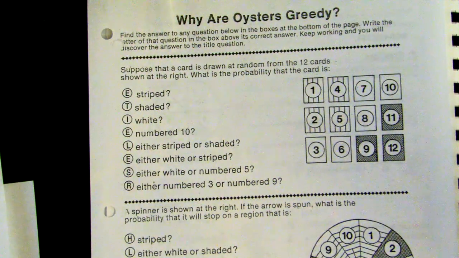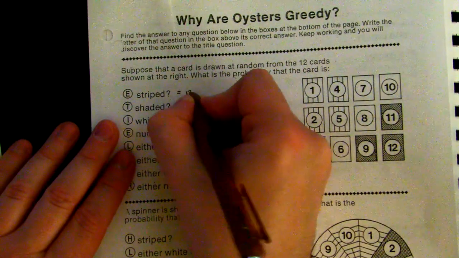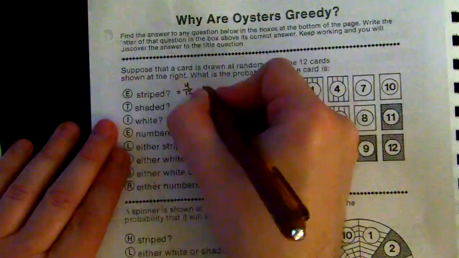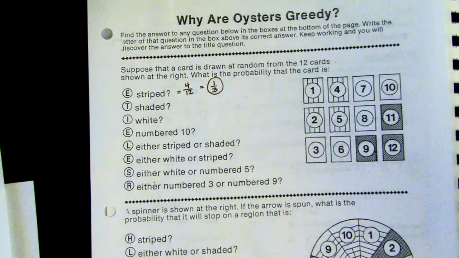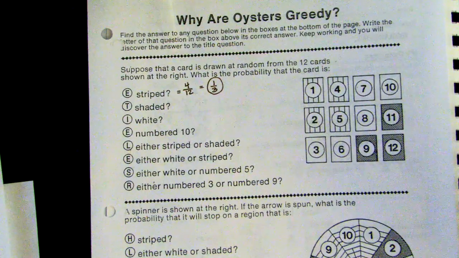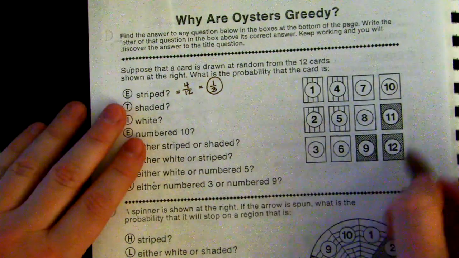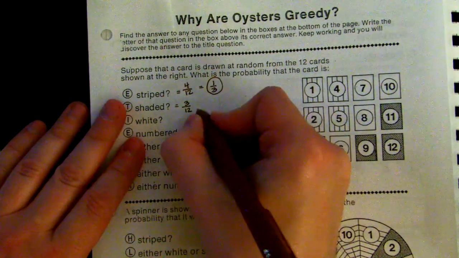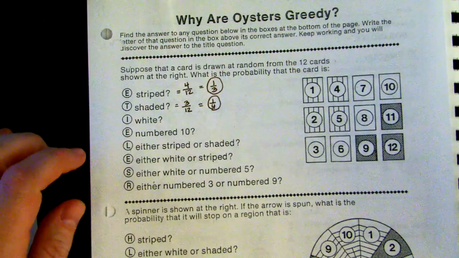What's the probability of picking a striped card? Well, there are 12 cards total. There are 4 striped cards, 4 out of 12, and I'm going to simplify that to 1 out of 3. What's the probability of getting a shaded card? See 3 shaded ones over there. That's 3 out of 12, and I can simplify that to 1/4. Make sure you're simplifying all of these.